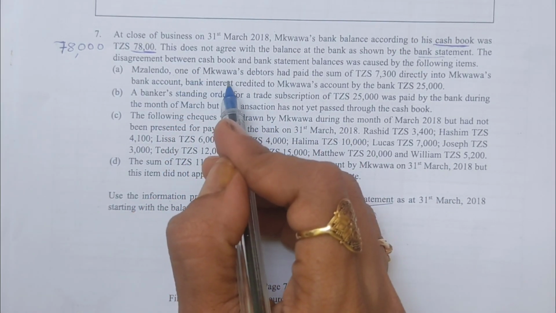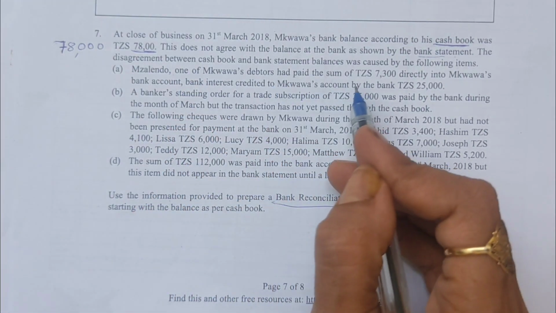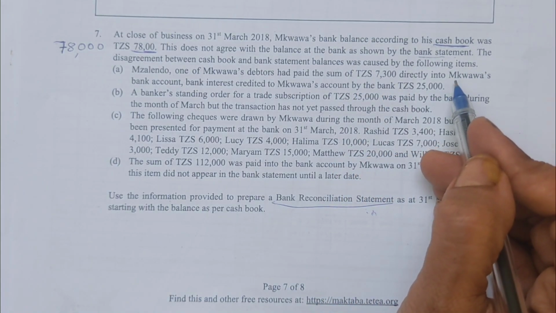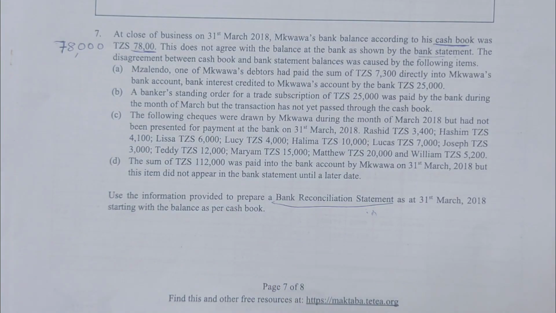Mazzalendo, one of Makwawa's debtors, had paid the sum of 7,300 directly into Makwawa's bank account. So one of the customers directly deposited into the bank. Whenever we prepare a bank reconciliation statement, remember the rule that we have to do what the other party has done.